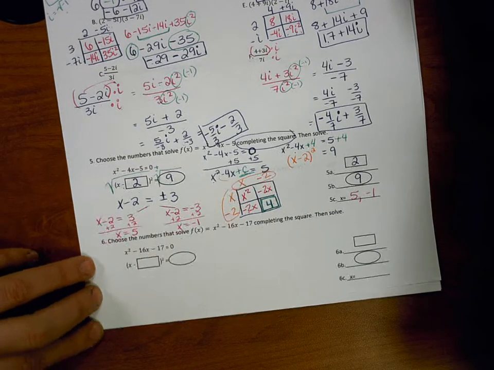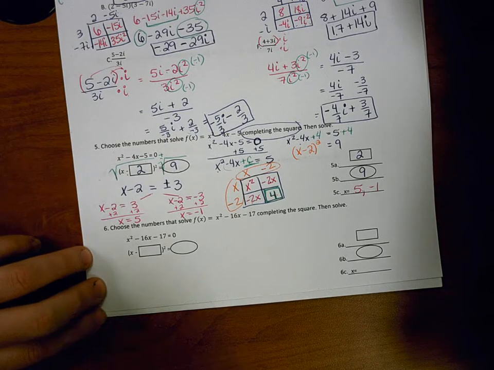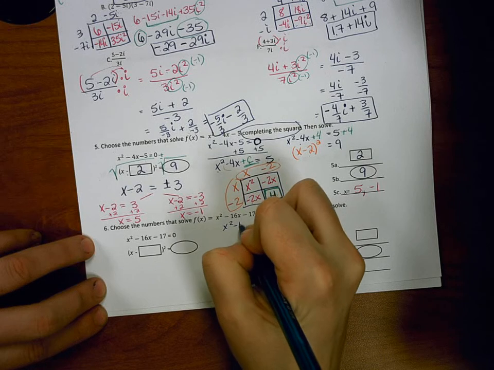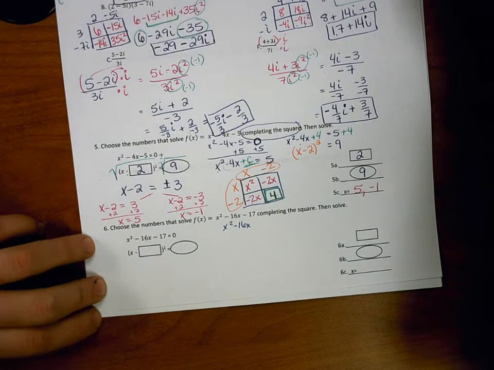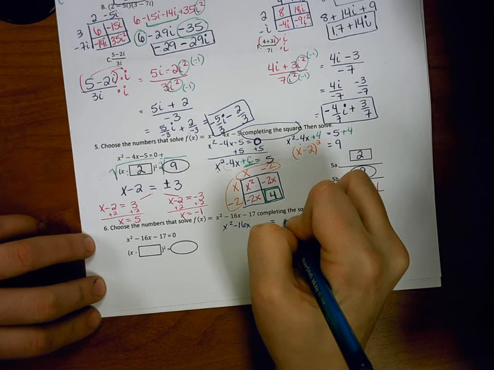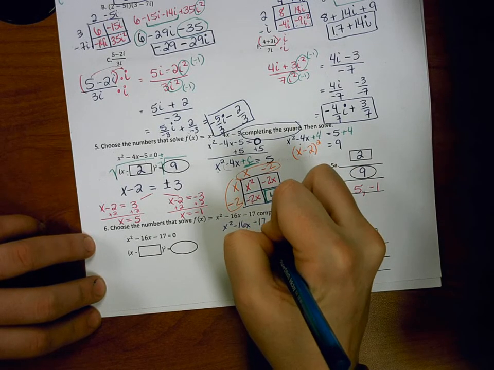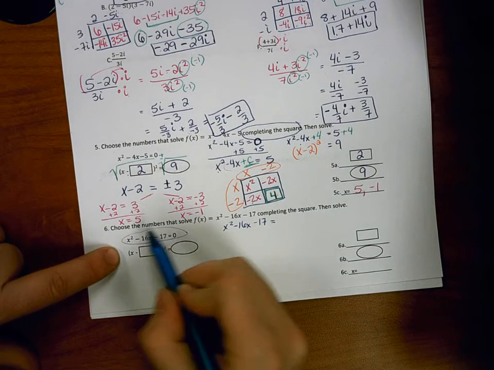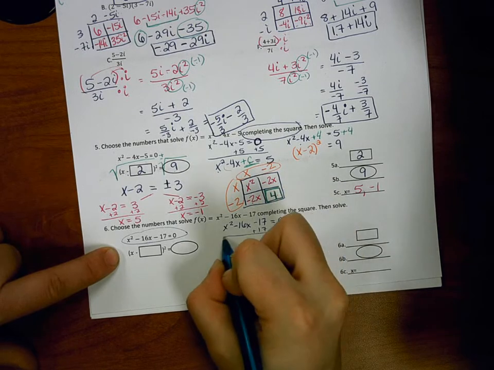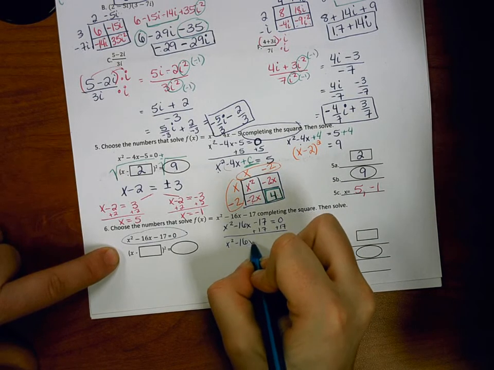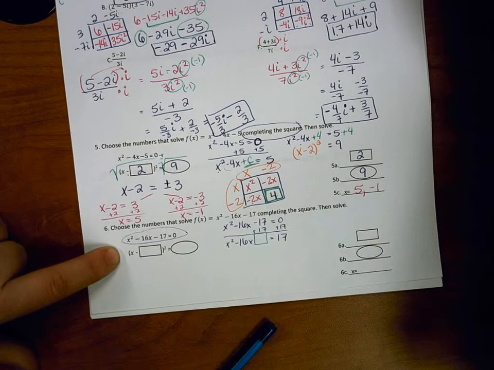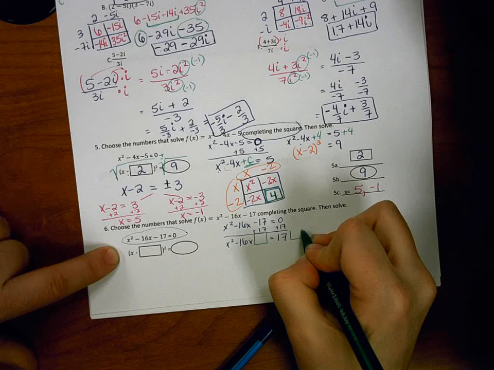I'm going to do the same thing with number 6. X squared minus 16x. Is 17 a perfect square? No. So I'm going to move it to the other side by adding it to the other side of, well, first I need an equation equals to 0, which is this right here. And then I add it to the other side. And then I need to find out what my c value is that I'm missing. And if I'm going to put it there, I also have to put it on the other side.